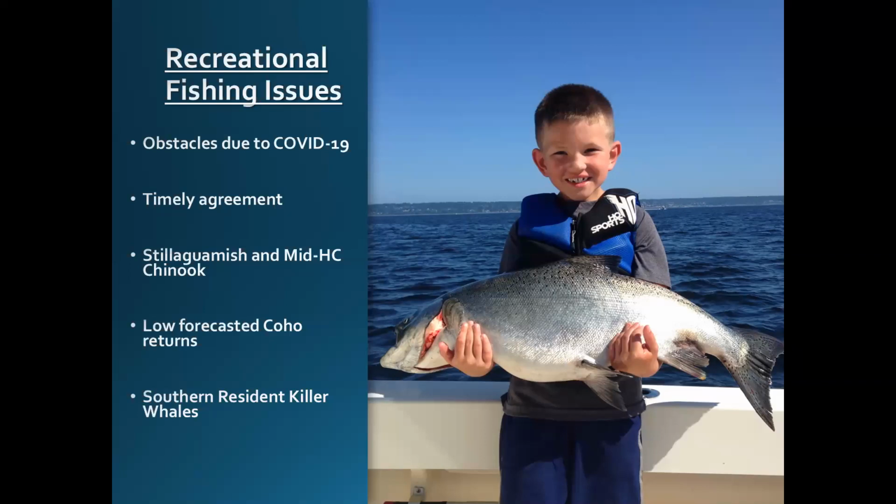Derek talked through the Stillaguamish and Mid-Hood Canal management objectives. Obviously, we're taking a look at all our fisheries, where the constraints are, where we may need to do some fishery shaping to try to meet those objectives. David also talked about the low forecasted coho returns. Although we've laid some pretty significant cuts on the table right out of the gate, I think we may have to make some more movements in order to meet those management objectives for Snohomish, Skagit, and Stillaguamish.